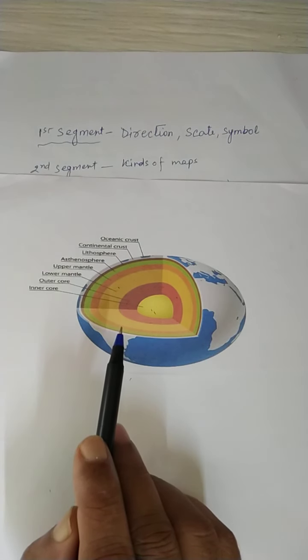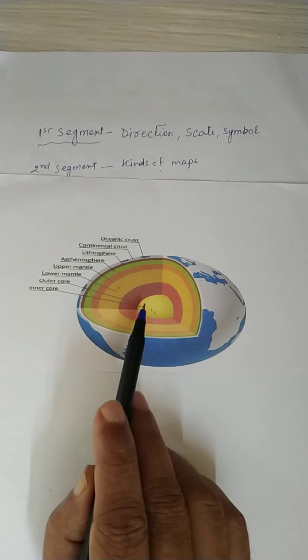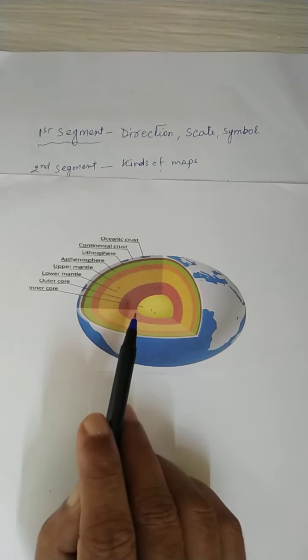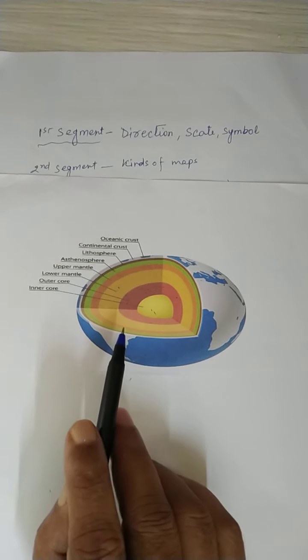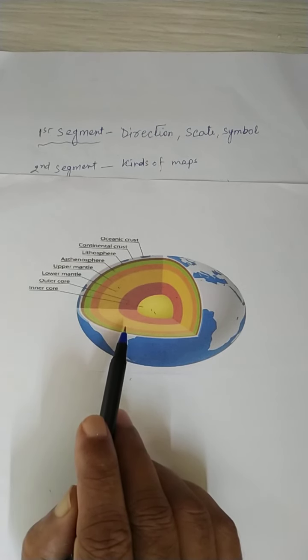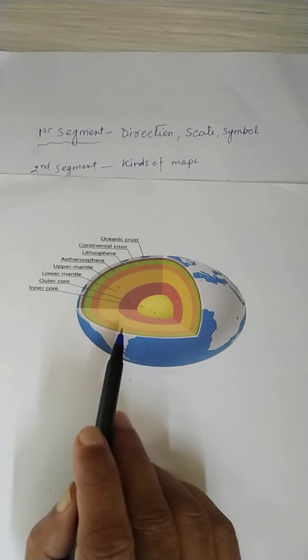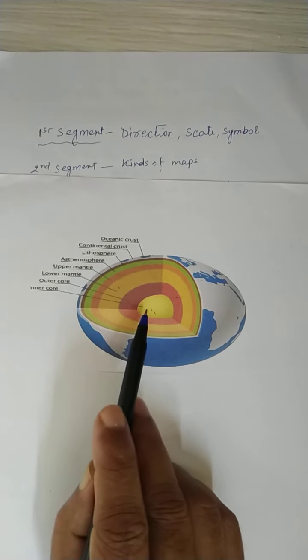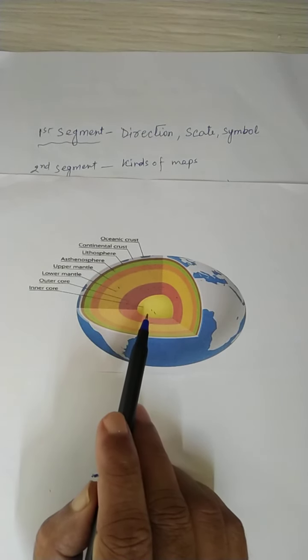Magnetic field के बनने के पीछे जो मेन कारण है, हम जो बात कर रहे हैं वो एक्चुअली we are going to understand about the magnetic field. Okay, so now the question is why the Earth has a magnetic field. The Earth is rotating.